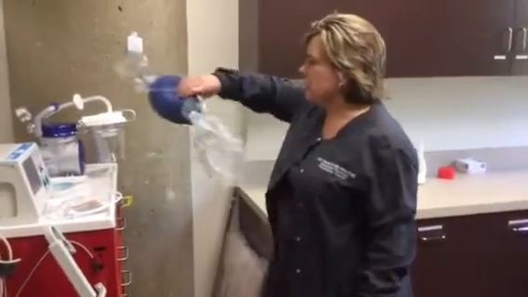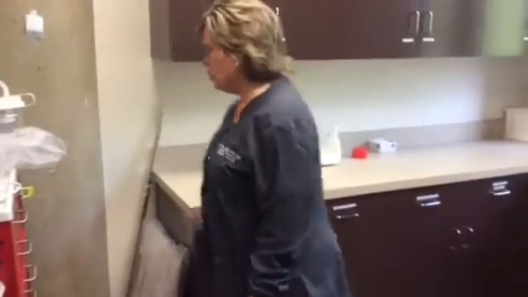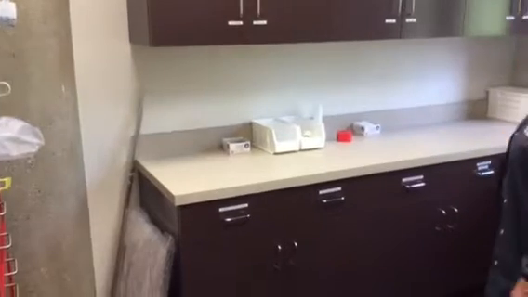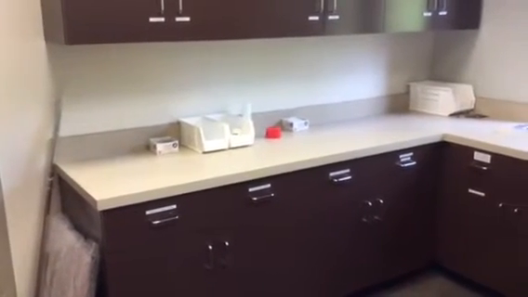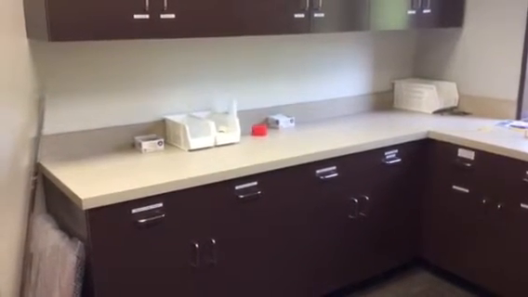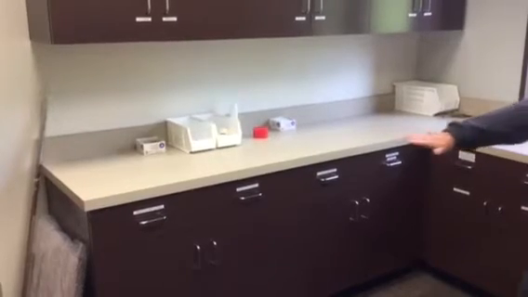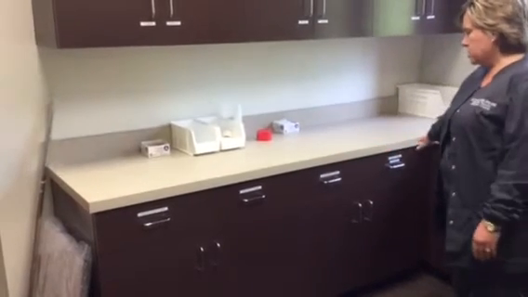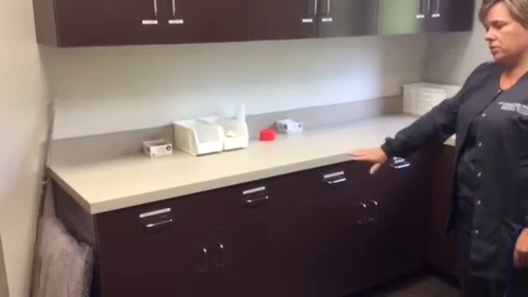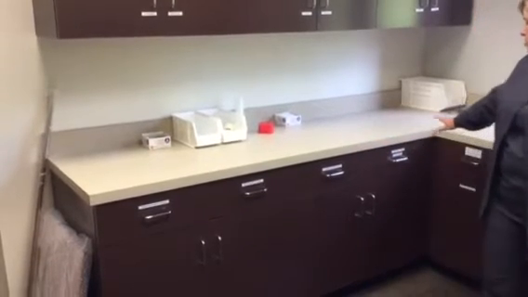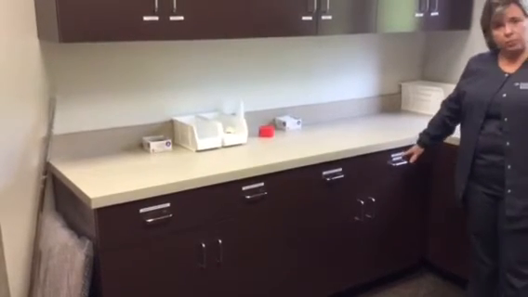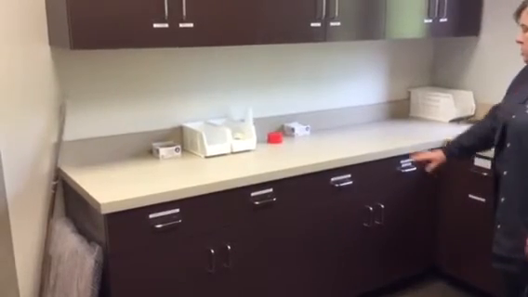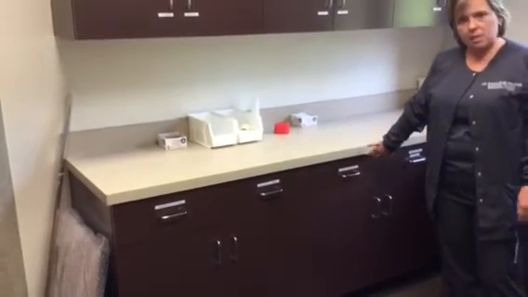Next, we'll move around just to orient what is in the room. On the lower cabinets and drawers, they are labeled to what you will need for your simulation. This is all of your tubing is on this side. It is labeled for either pump tubing, piggyback tubing, or regular non-pump primary tubing. And you also have your syringe pump tubing here.